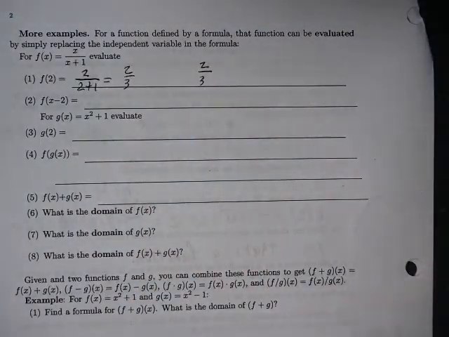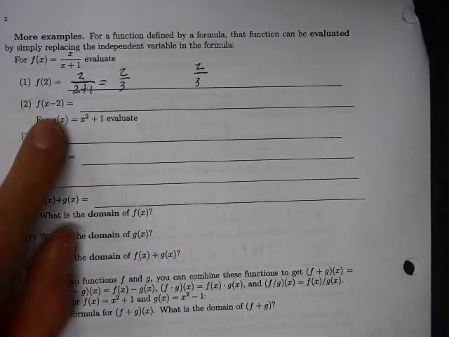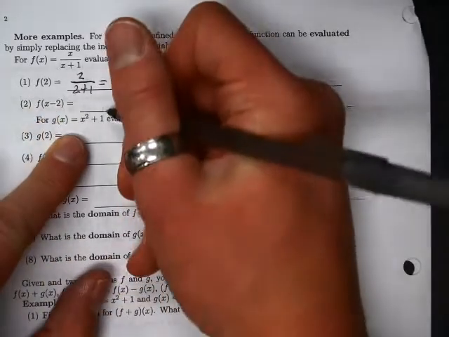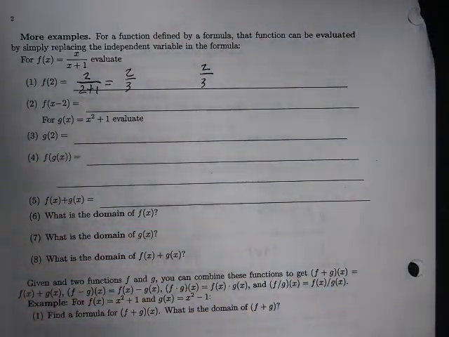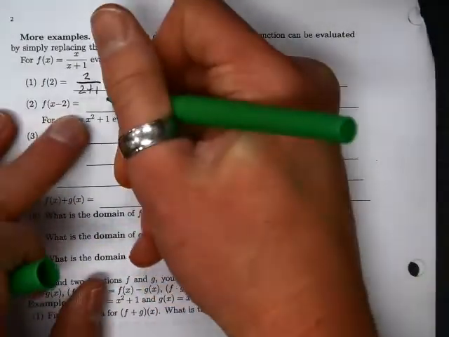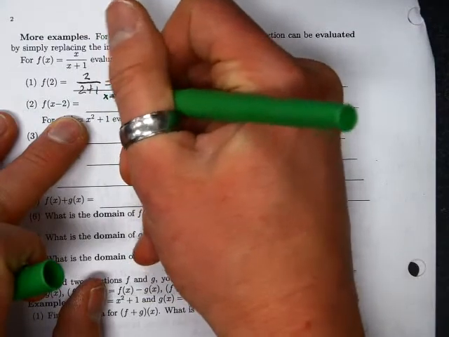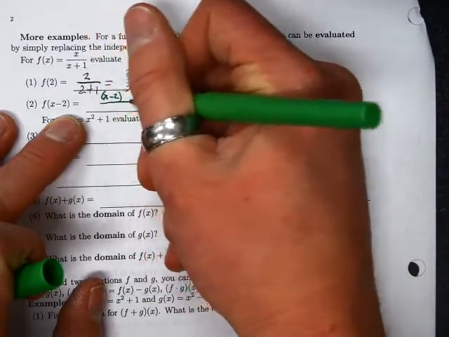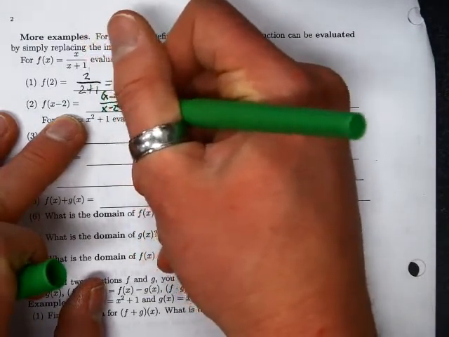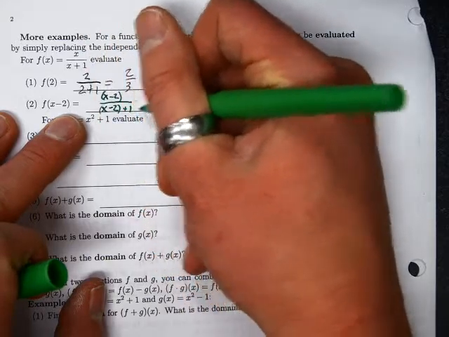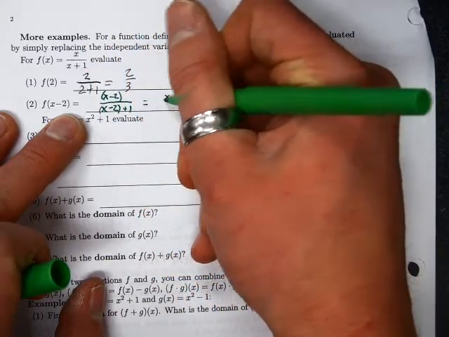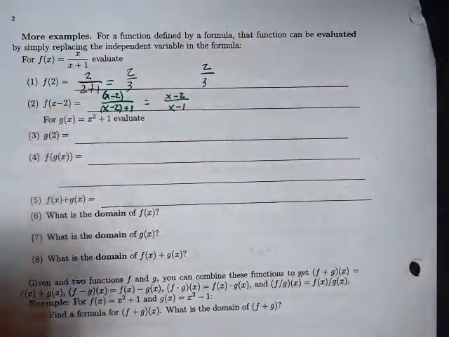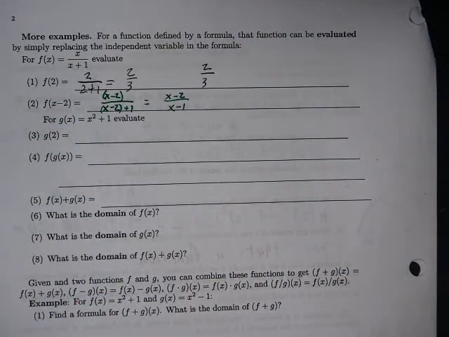You can take a function and plug in something more complicated than a number. You can plug in a formula. If you want to compute f evaluated at x minus 2, I'll just take all the x's and replace them with x minus 2's. So I'll get x minus 2 divided by x minus 2 plus 1, also known as x minus 2 divided by x minus 1. People feel okay about that?